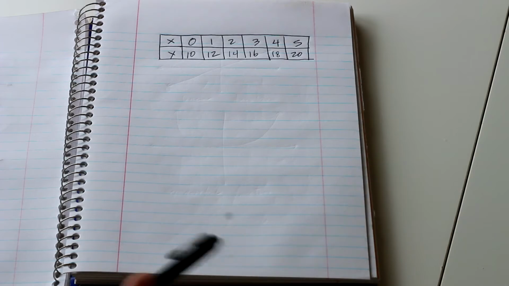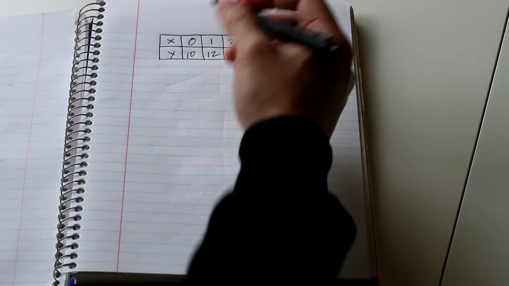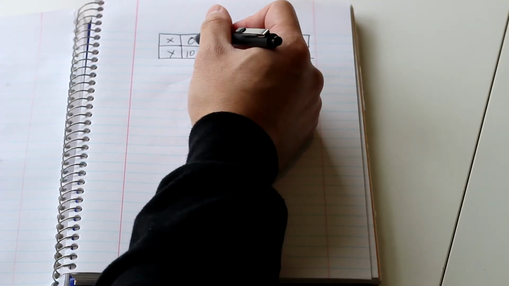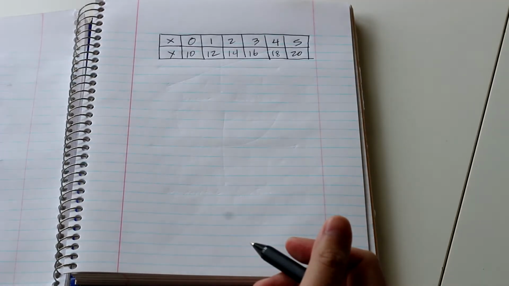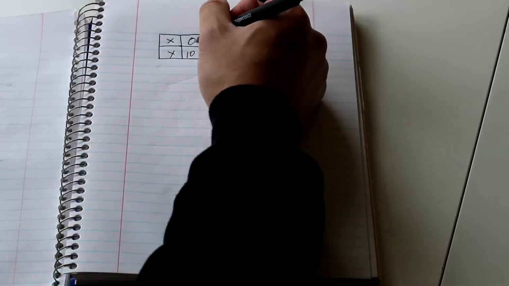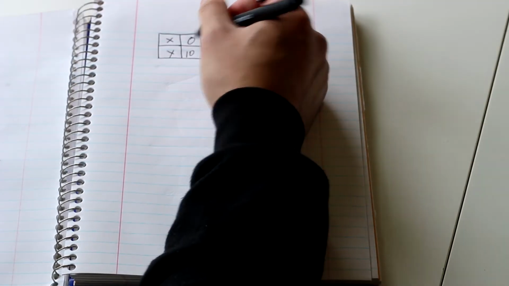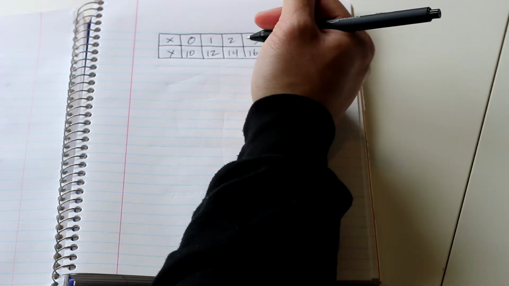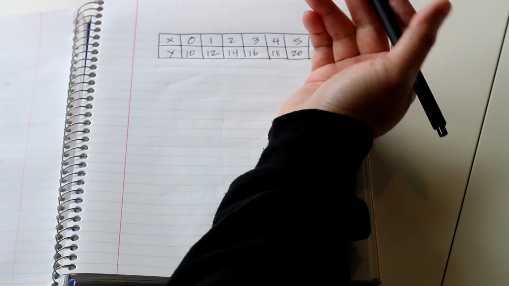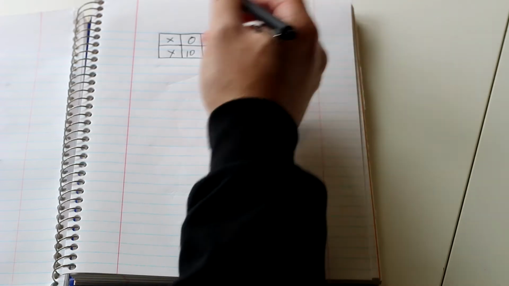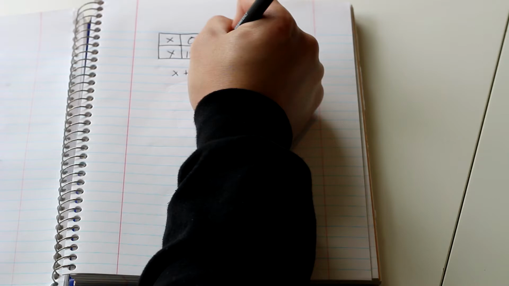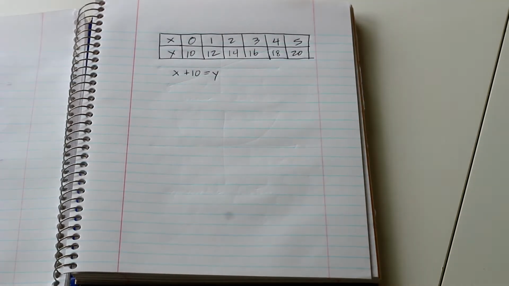One method is this: you have to figure out what relationship x and y have. How do you get 10 from 0? We think to ourselves, you could multiply 0 by nothing, because 0 times anything is 0. Or you could add 10 to 0, which would give you 10. So maybe it's x plus 10 equals y. That's a function that we could test.